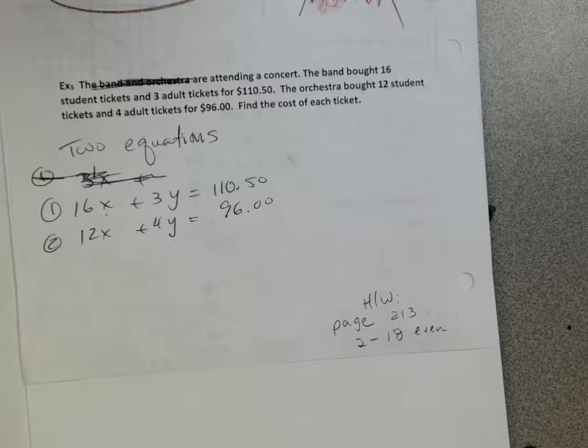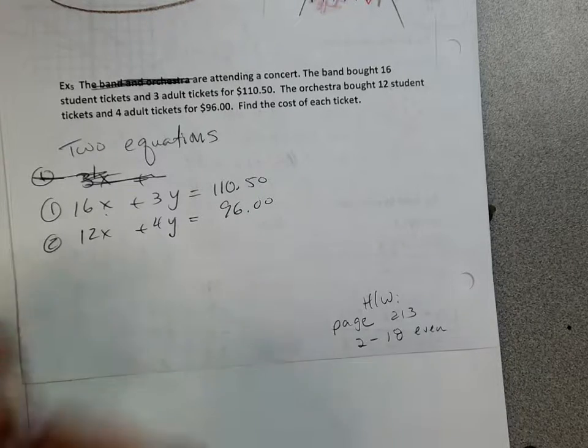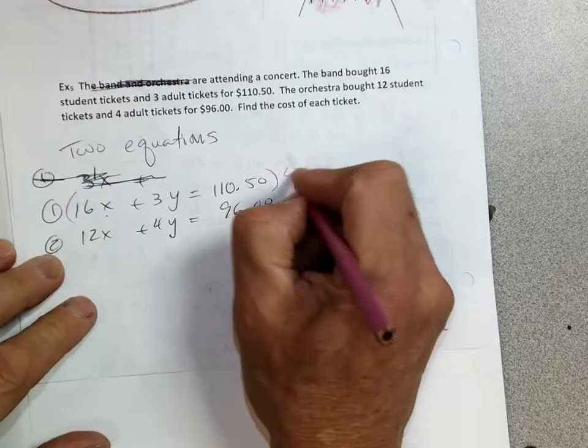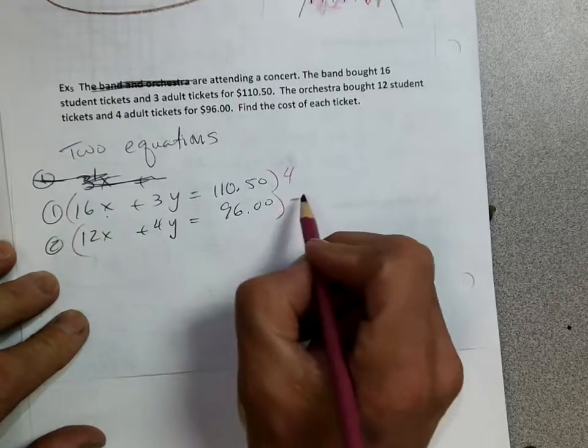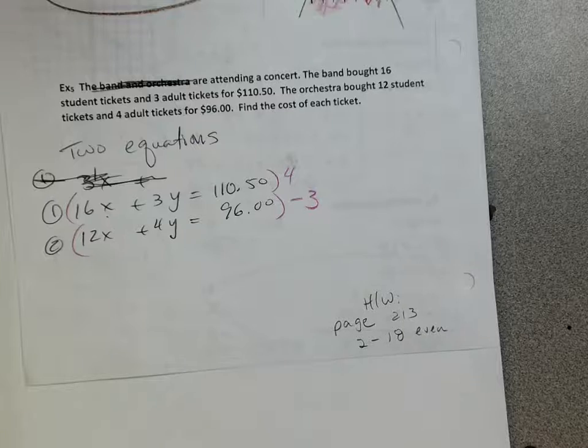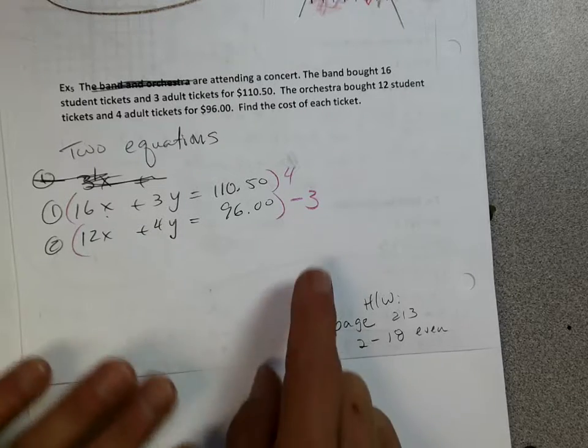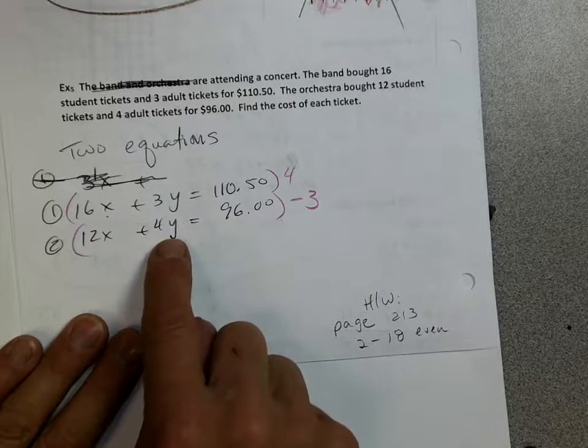How about if I multiply this one by 4 and this one by -3? What do you think? Does that make sense then? I would get a 12 and a -12, right?